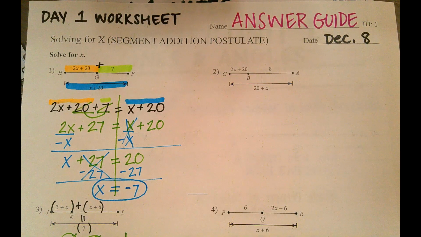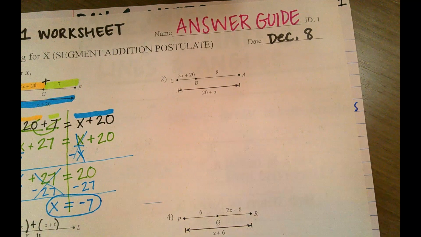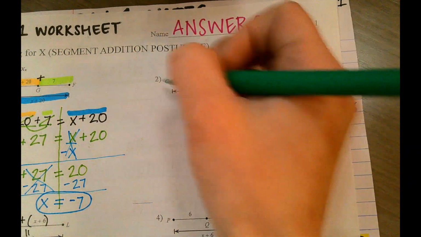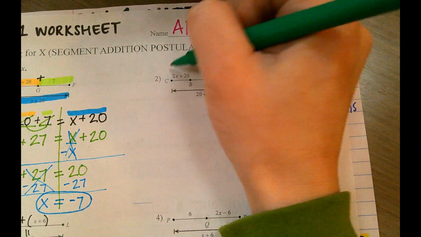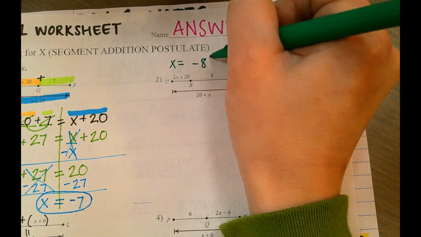All right, so for number 2, I have an answer key here. What I'm going to do is just read off those answers and you tell me if you got something different. So for number 2, you should have gotten X equals -8.